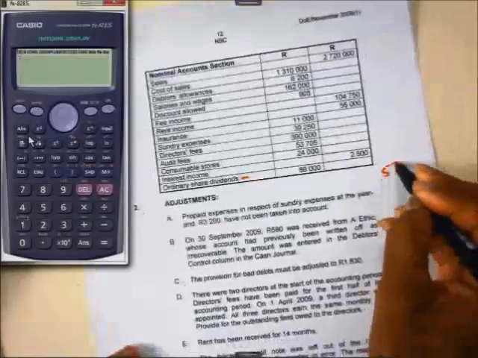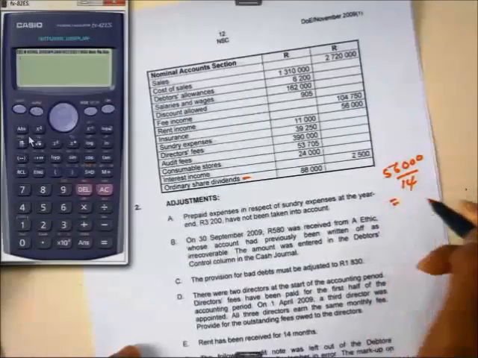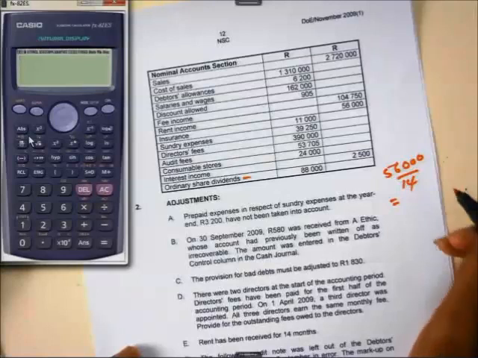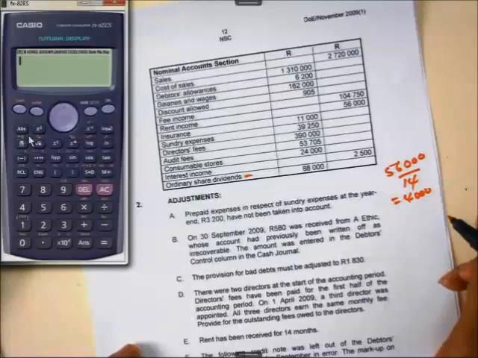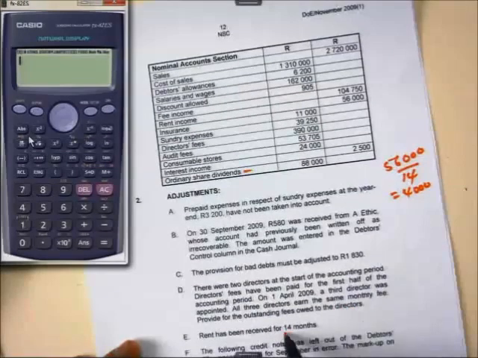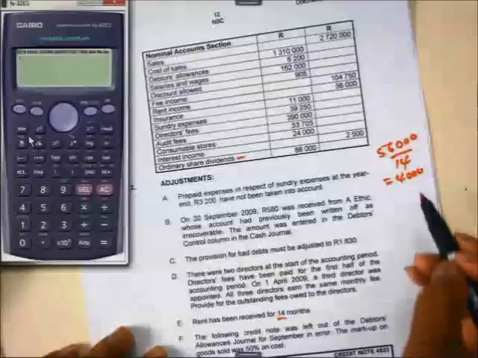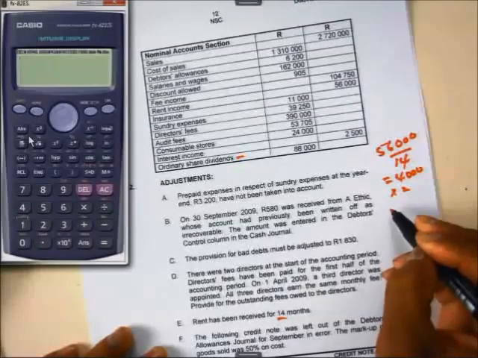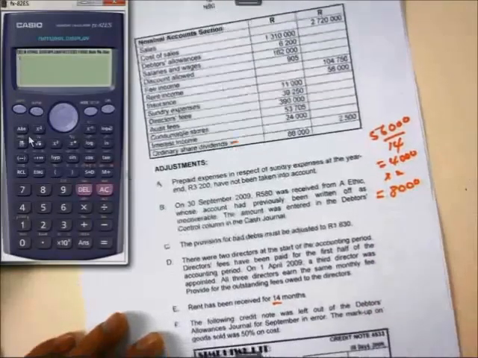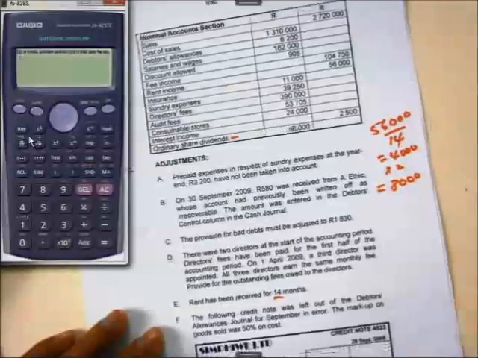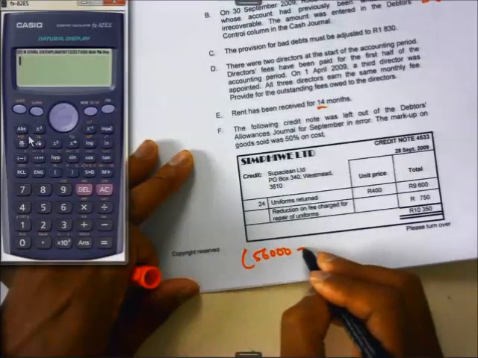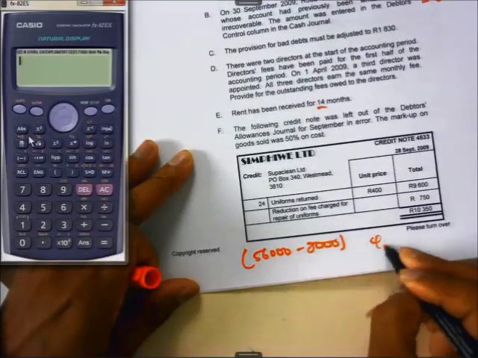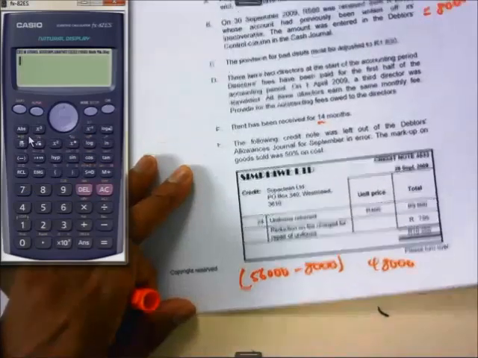Let's check. We'll say 56,000 divided by 14 because it's for 14 months. So 56,000 divided by 14 will give us 4,000. But 4,000 refers to rent per month. But how many months were paid in advance? Because there were 14, it means 2 months in advance. So 4,000 multiplied by 2 will give us 8,000. So we have income received in advance of 8,000. When you record, you will simply say open a bracket 56,000 minus 8,000 because it's income received in advance. So you'll record 48,000 as the final figure.